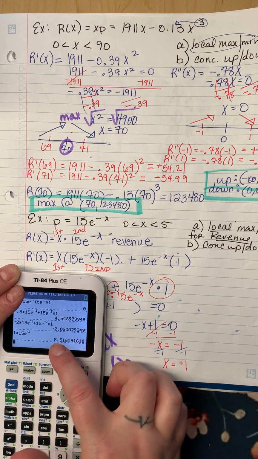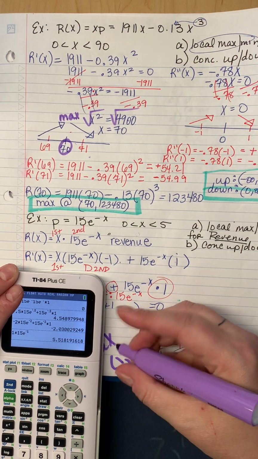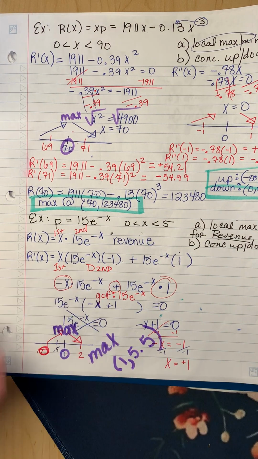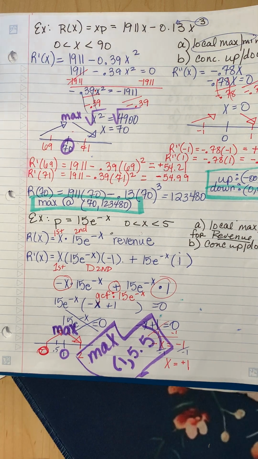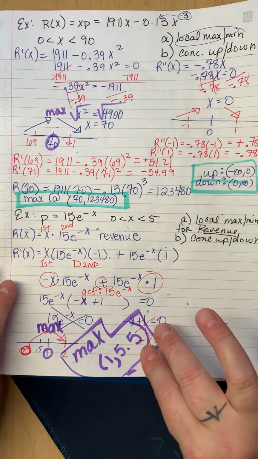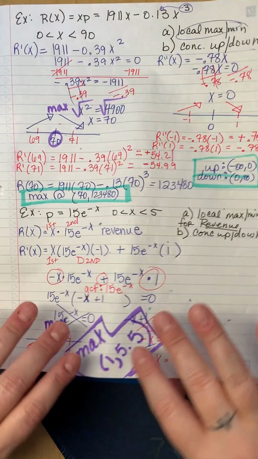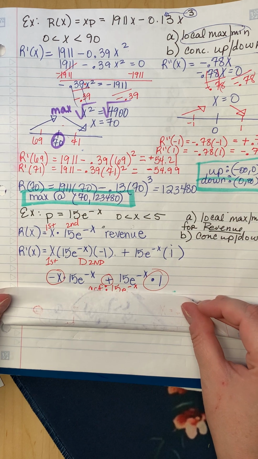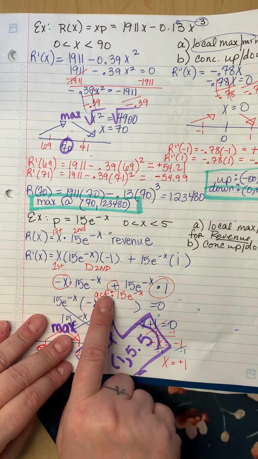And I get 5.5. Okay, I'll just round it to 5.5. So we have a maximum. I think in your homework, they don't even make you find the point. You just have to say maximum. Now we're going to find concave up and concave down. Okay, well, I think that's a trick. If I try to find concave up and concave down, this was my first derivative before I took out the GCF.